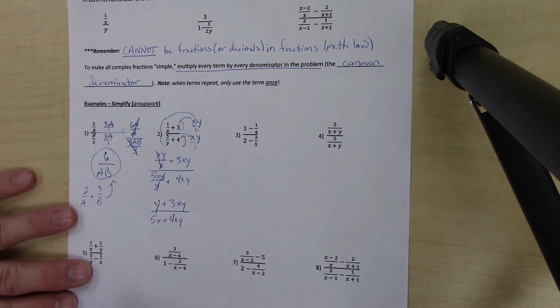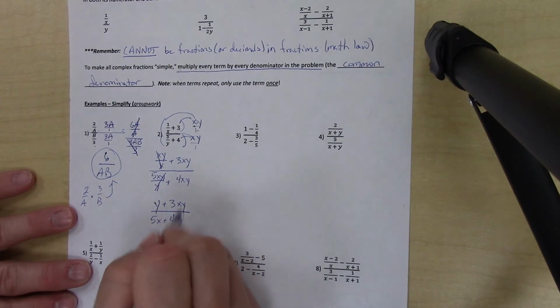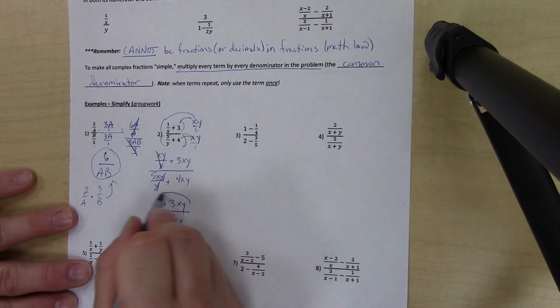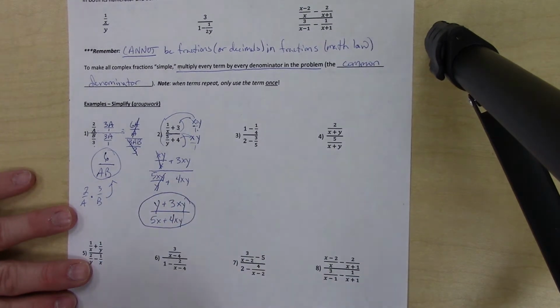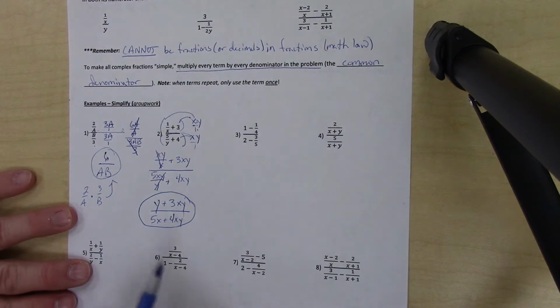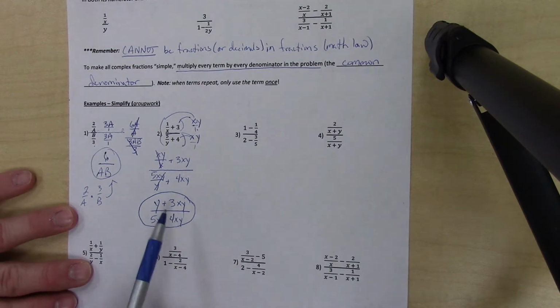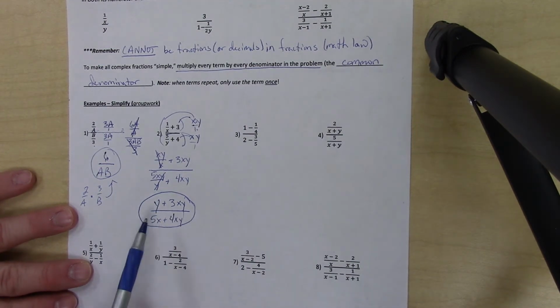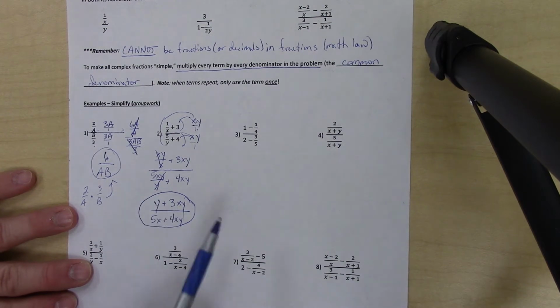And what students want to do now is they want to cancel out these xy's. We can't do that. This, by the way, is your final answer. The only way you can simplify this is if there is something in every single term. y, nope. x, nope. Numbers don't work. That's as simplified as possible.